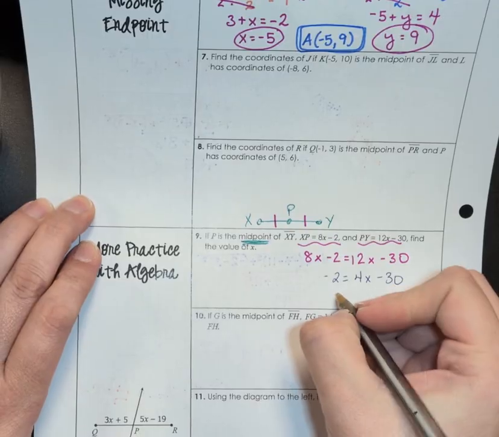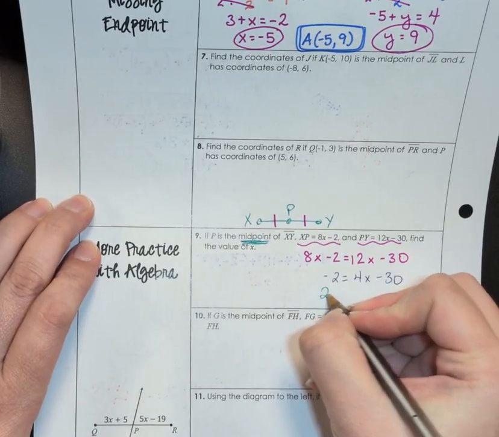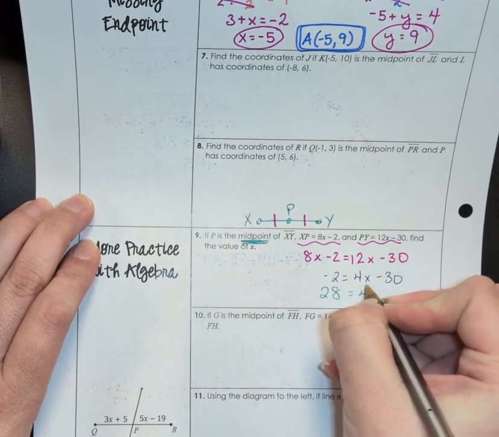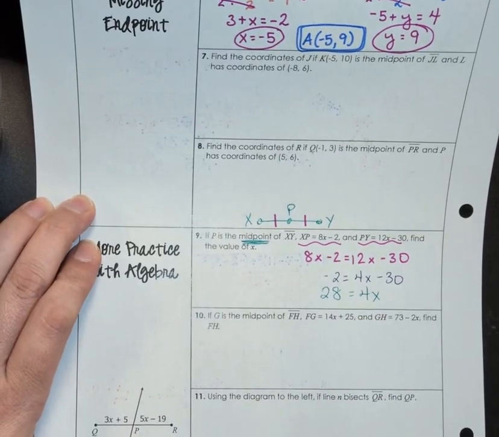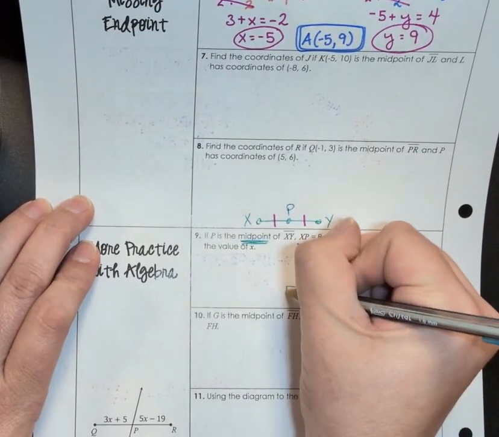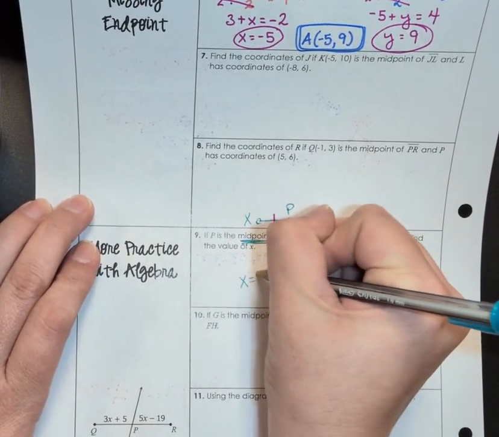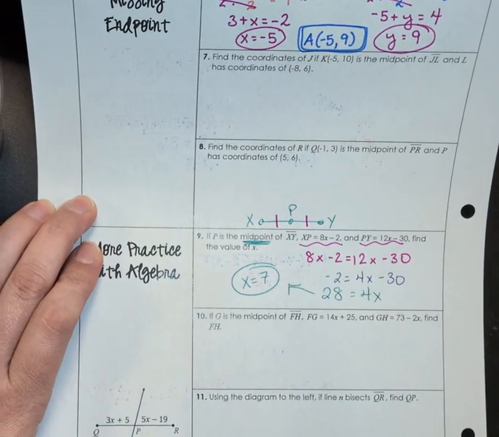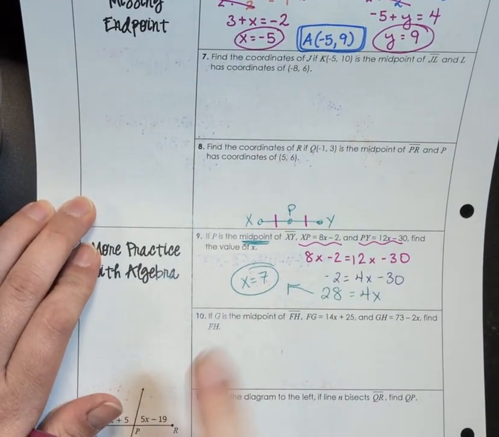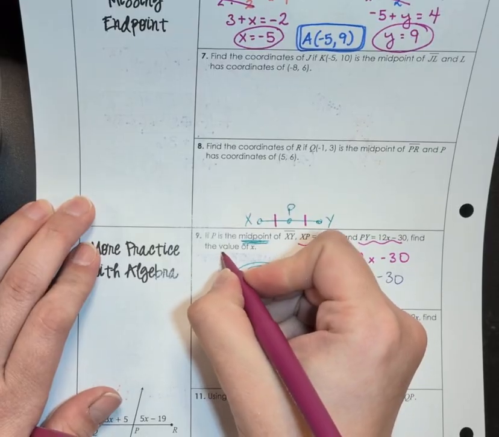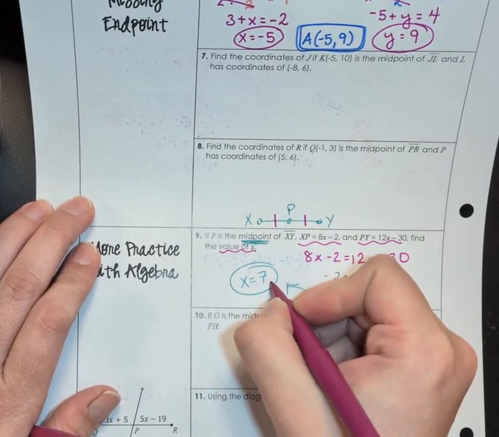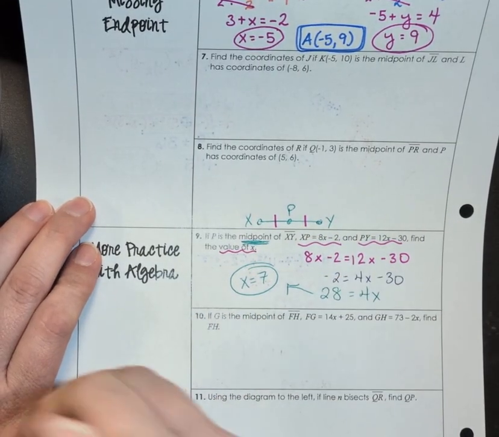And I should get 28 equals 4x, and then you should get x is 7. Is that the end of the question? Well, what does it say? Find the... Is that what we found? So then we're done.